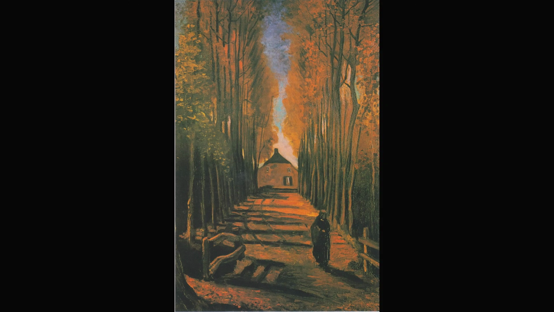Van Gogh's approach to color and light in this work is both deliberate and evocative. The palette is dominated by warm autumnal hues, rich oranges, golden yellows, and earthy browns, used to depict the foliage and the blanket of fallen leaves covering the ground.